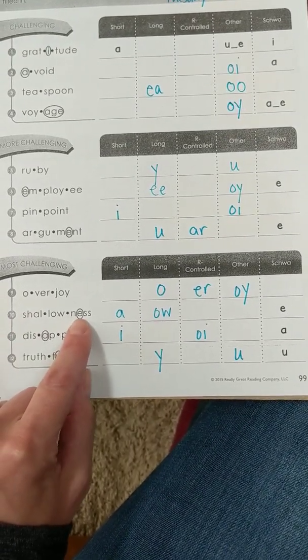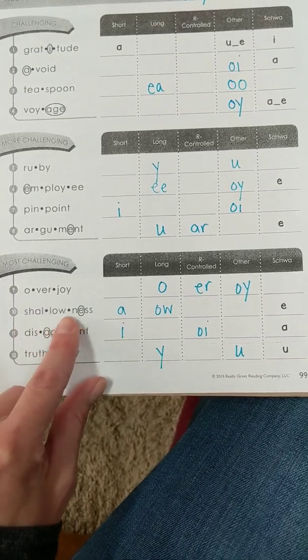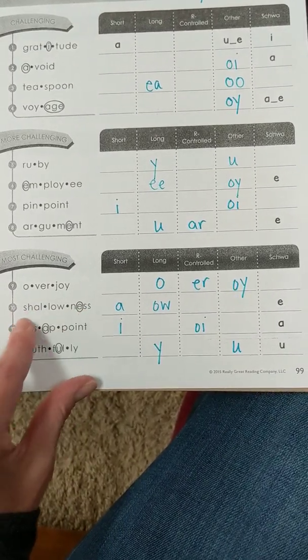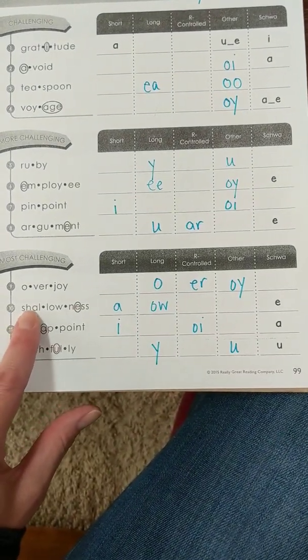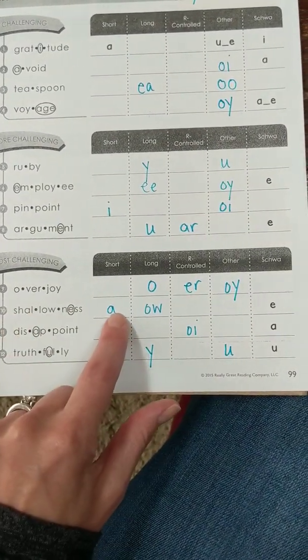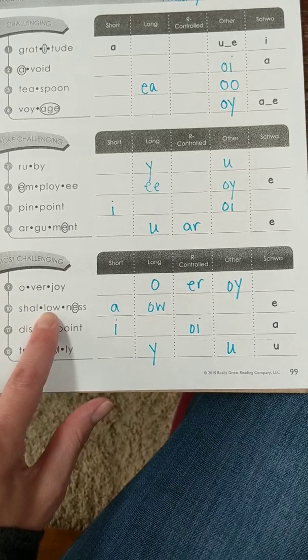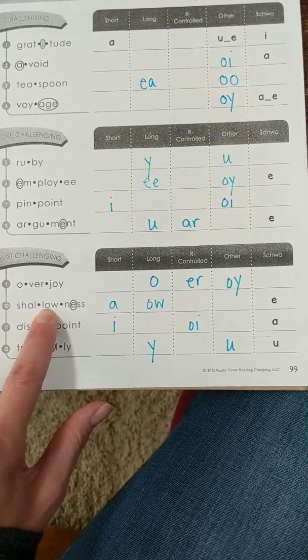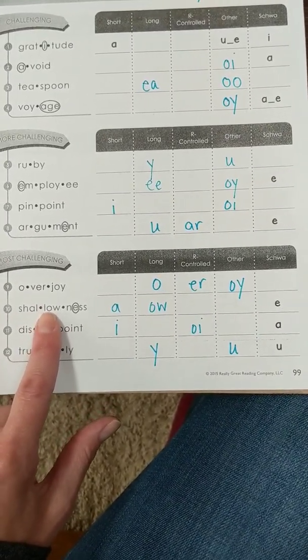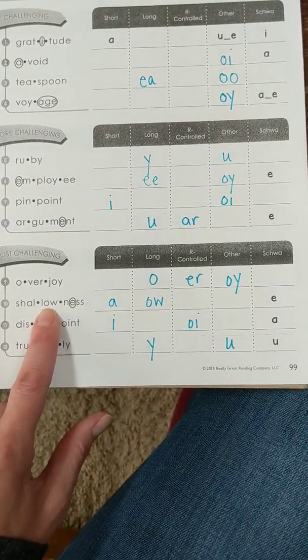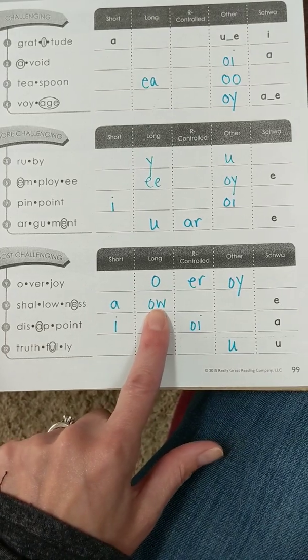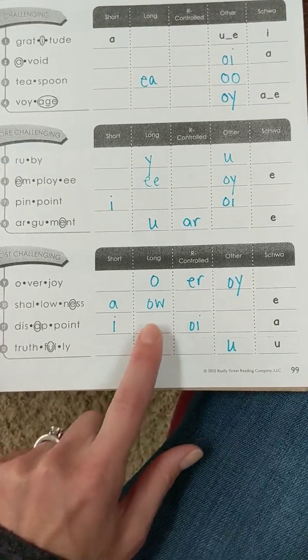Well, it's flexing to the schwa, so it's actually saying "shallowniss." So our schwa was already there. So in shall, A, short vowel. Low. Now, it looks kind of like it could be ow or o, but this is O here. So that's going to go in our long vowel team.